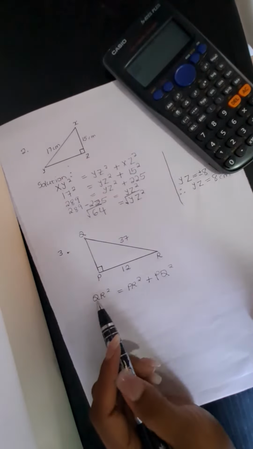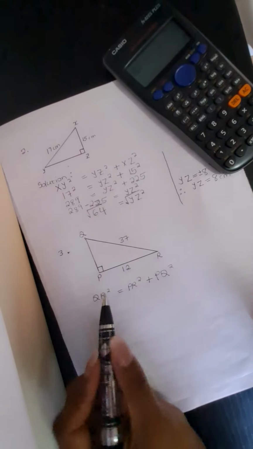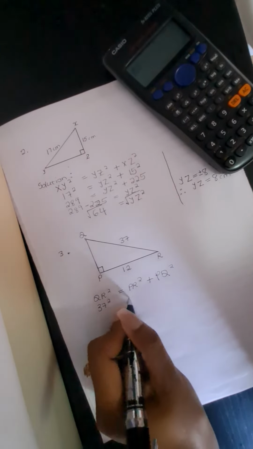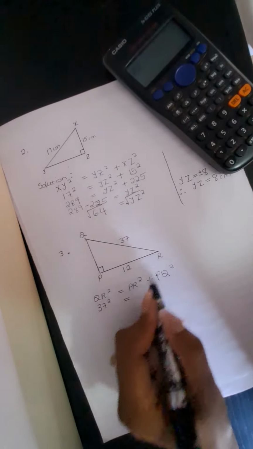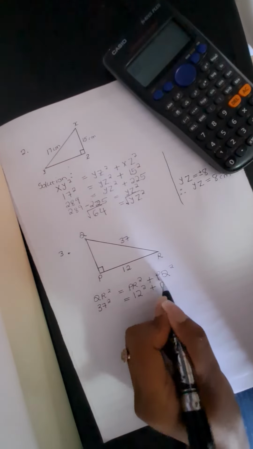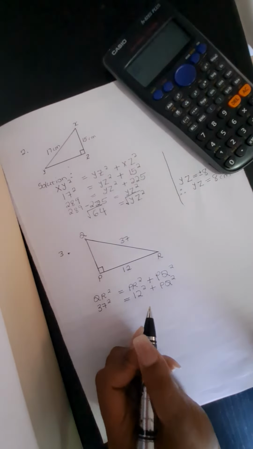All right, side QR is equal to 37. So we substitute 37 squared equals, PR is 12, so 12 squared plus PQ squared, because PQ is unknown.